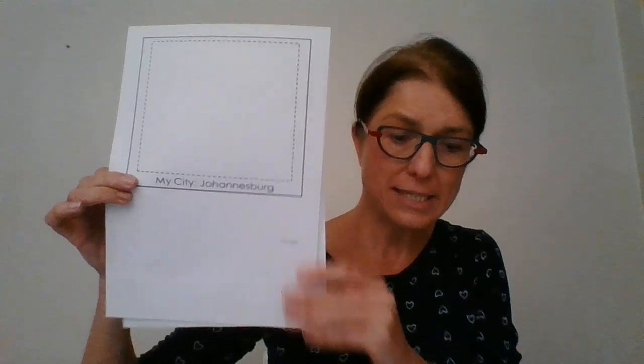So for those of you who've got a printer at home, you're going to print out all these templates. I've got my suburb, I've got my city, and they are the right size. I've also included templates for your country and the continent and the world. You can see Mrs. van Staden was rather lazy. She didn't do any colouring in, but it would be nice to see your colouring in. So you need to cut out your template.